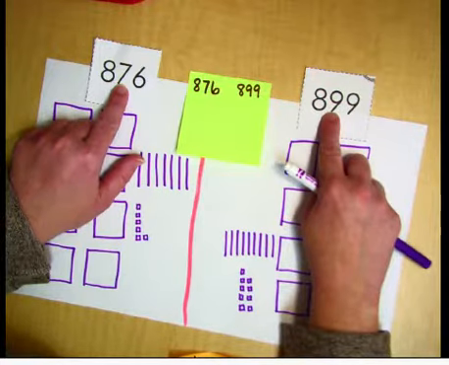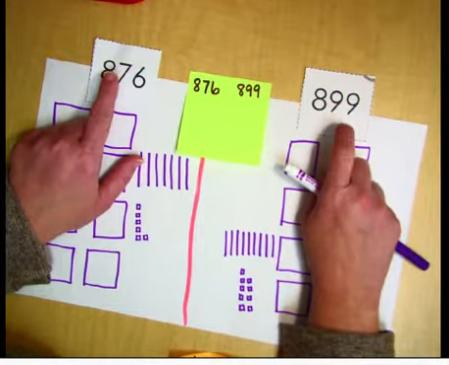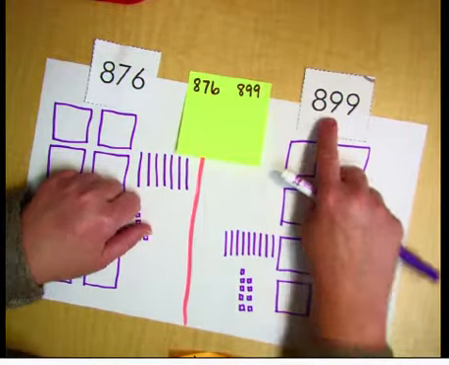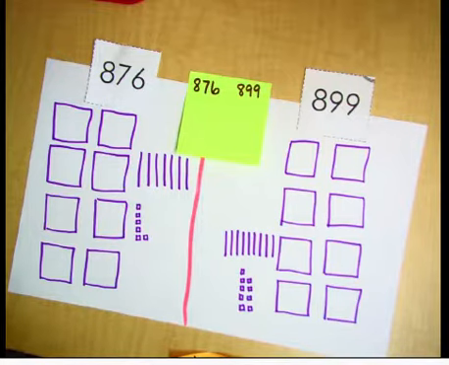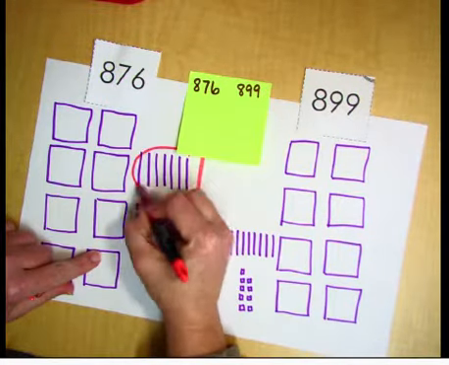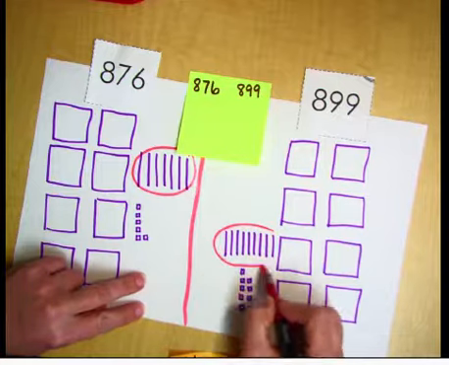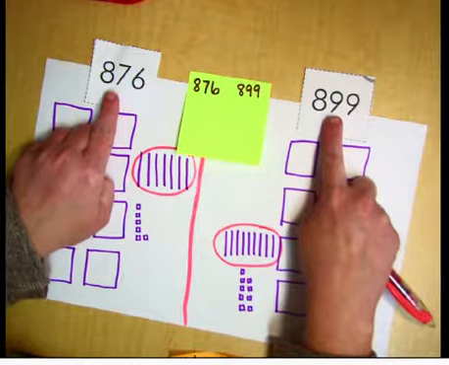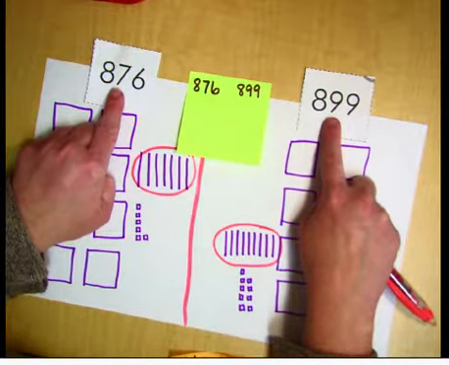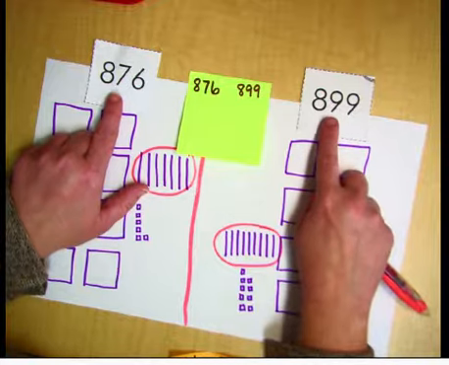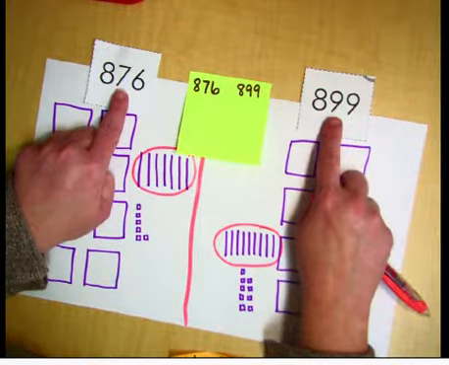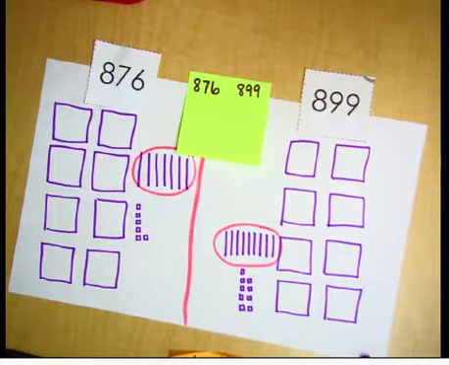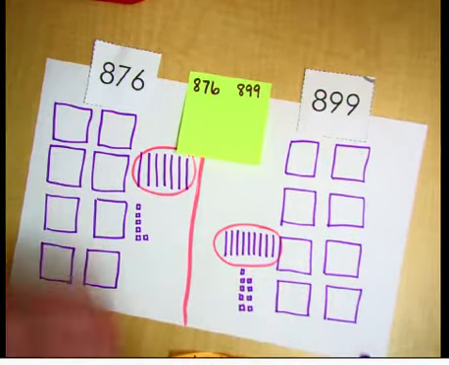So now we compare the next digit, which is the tens place in this number. 876 has 7 tens. 899 has 9 tens. And you can see that in our drawing. There's 7 here. There are 9 here on this side. And so they are not the same. So those are the two numbers we compare. Now, they're both pretty large numbers, lots of tens there, but one is bigger than the other. Which one is bigger, the 7 for 70 or the 9 for 90? That's right, the 9 for 90.